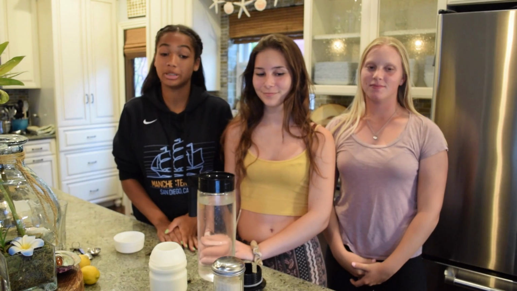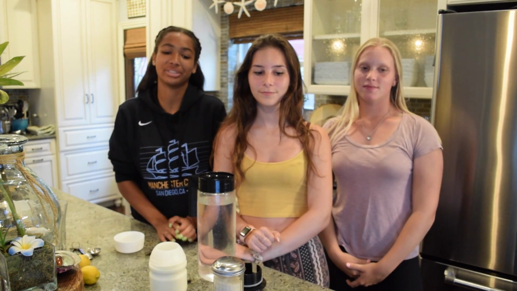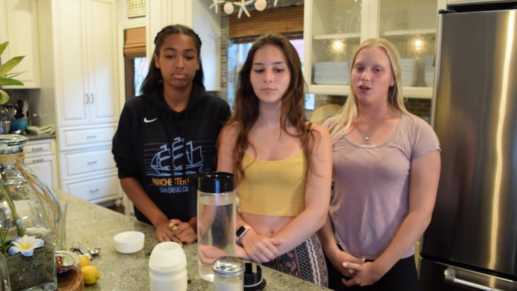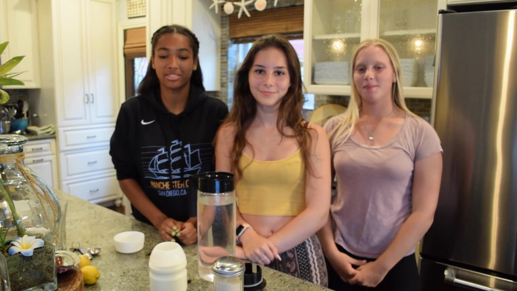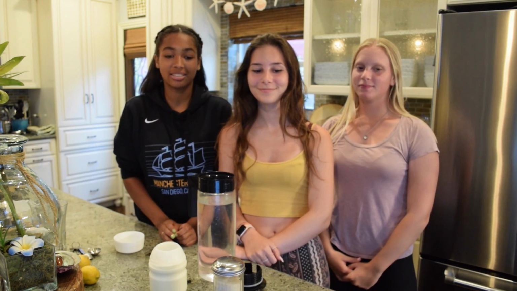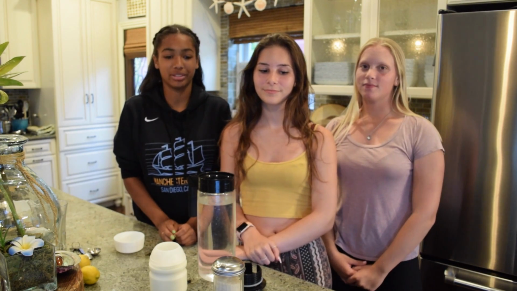While that's cooking, we're going to make some lemonade. The solute is what's being dissolved and the solvent is what is doing the dissolving. The lemonade mix is the solute and the water is the solvent. Stirring or agitation will make the solute dissolve at a faster rate. As the solute and solvent mix, it becomes a solution.